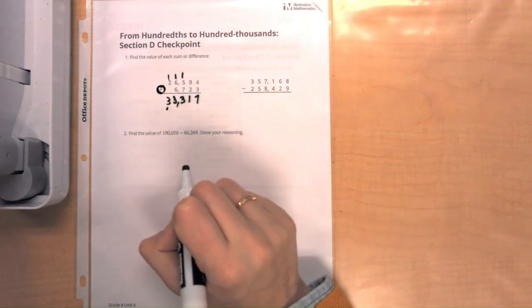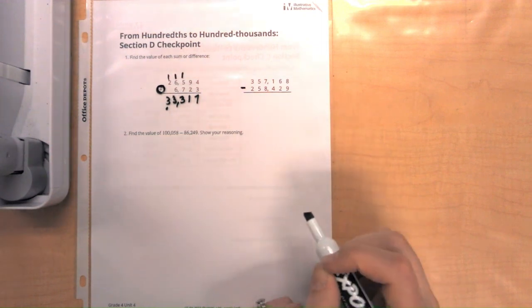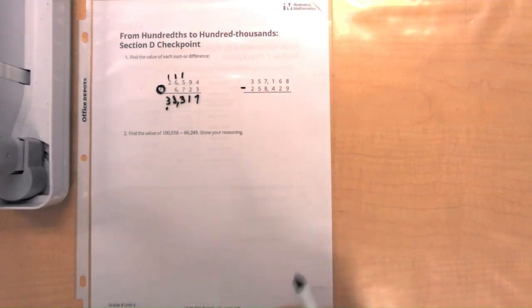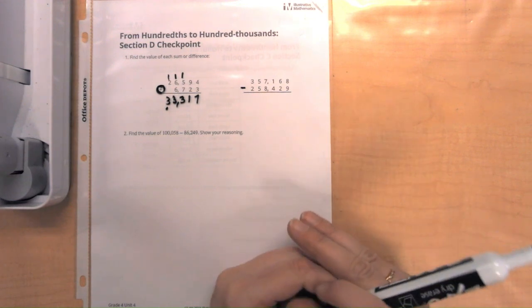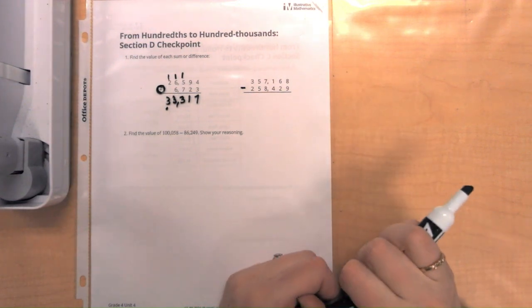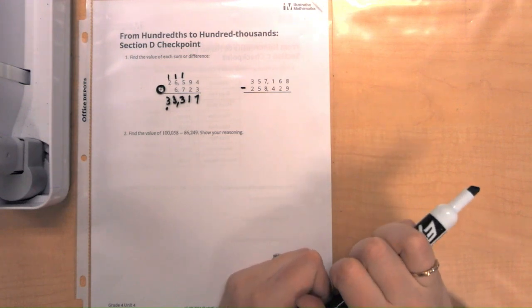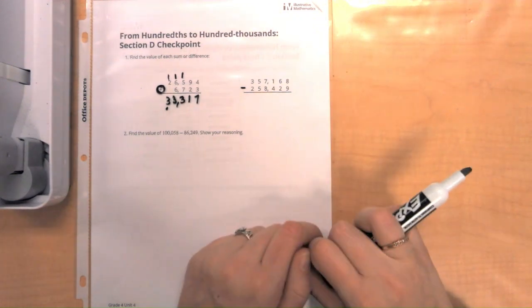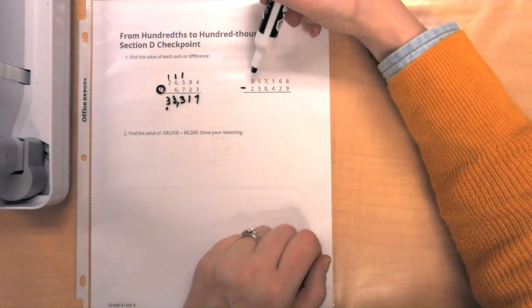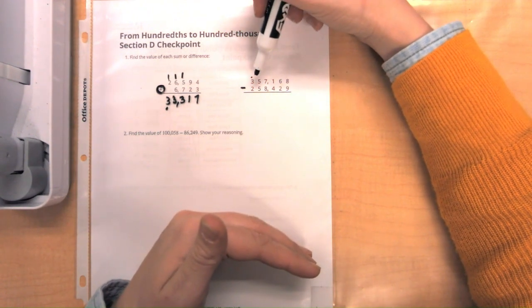This is asking me to add, put things together. This one here is asking me to subtract. I'm going to be very careful. Now, I am going to subtract 357,168 minus 258,429. Here is what I have to be thinking about. When I have these numbers on top of each other like this, the biggest number, which we know is the 300,000, goes on top.